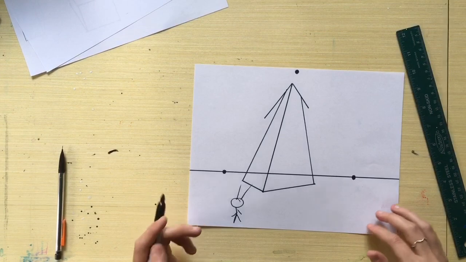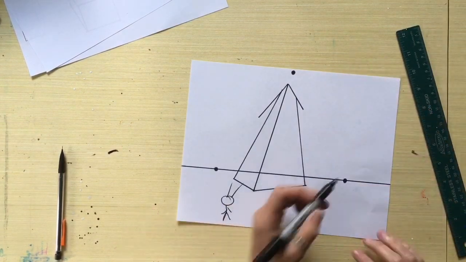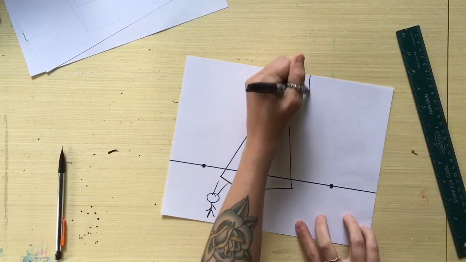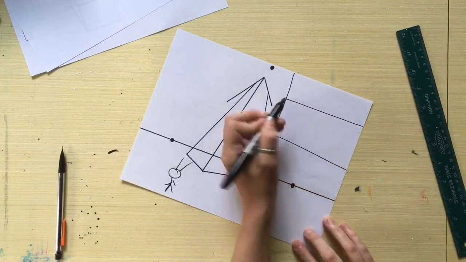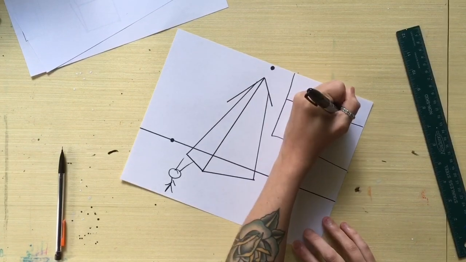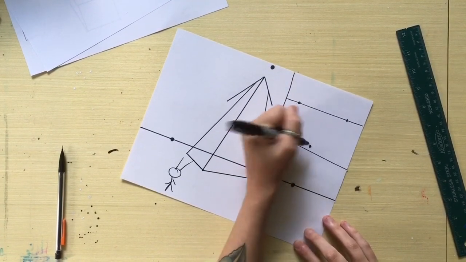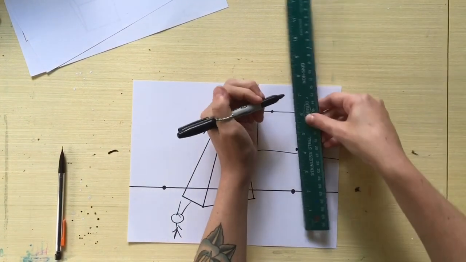You could also do it the other way, looking down at something. Let's say you have your horizon line, your two dots, and your third one down here. This is what it would look like.